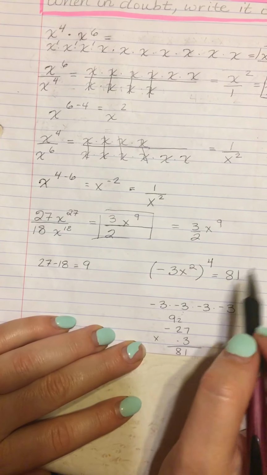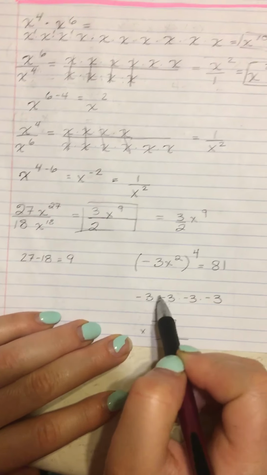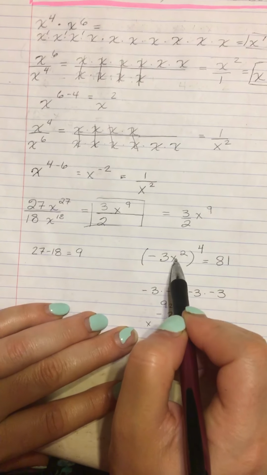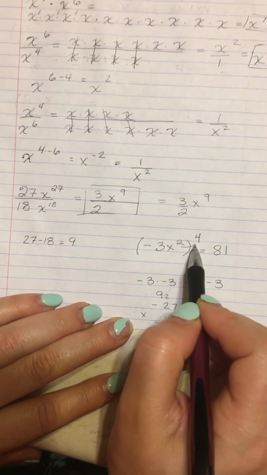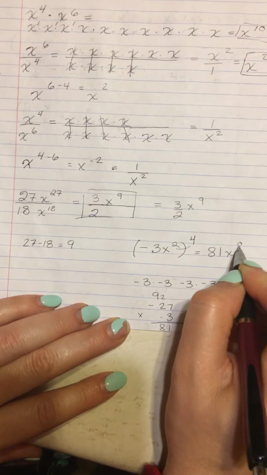What we did was take negative 3 times negative 3 times negative 3 times negative 3. And over here, remember the rule is that now you're going to multiply these exponents. So now it's going to become 81x to the 8th power.